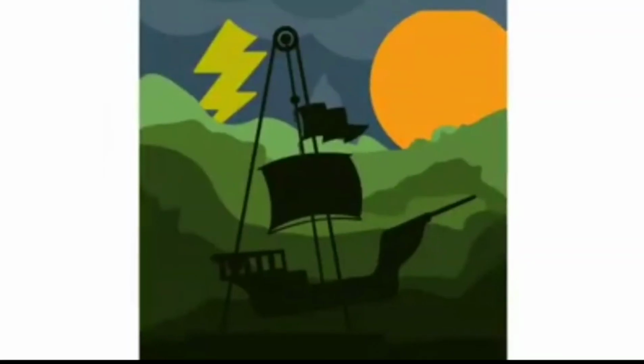Let's look at the next pick. Can you create a setting using all of the colors and information you see here? I can't wait to see it.